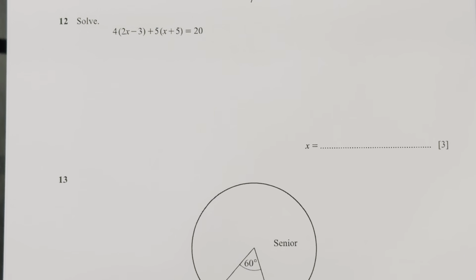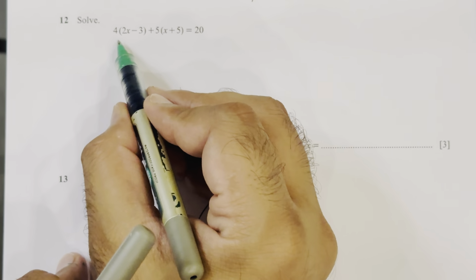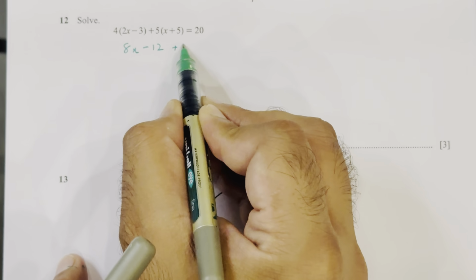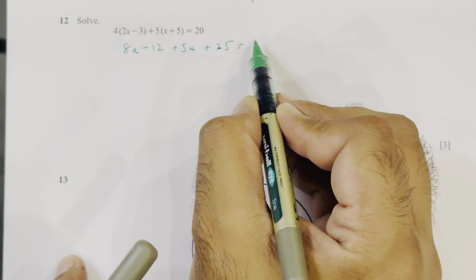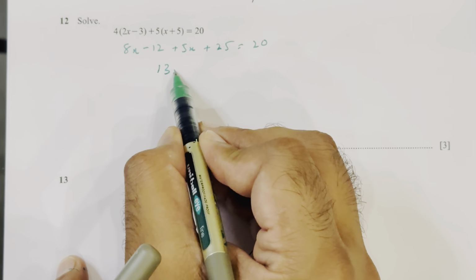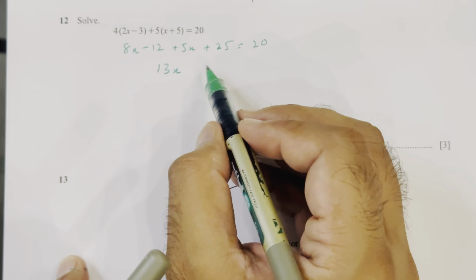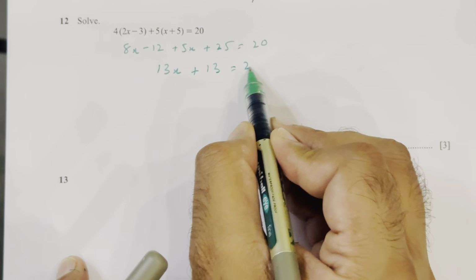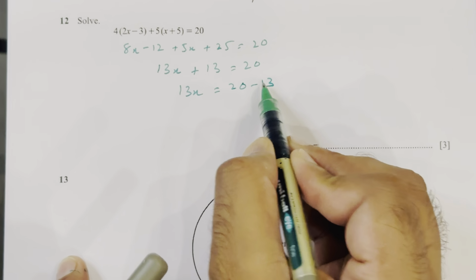Moving to question number 12. Question number 12 is from the algebra, 8x minus 12 equals 5x plus 25, and it would be 20. So 8x plus 5x, it would be 13x, and 25 minus 12 plus 25, it would be plus 13 is equal to 20. Then 13x is equal to 20 minus 13.